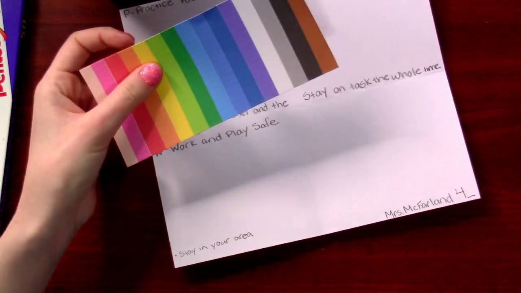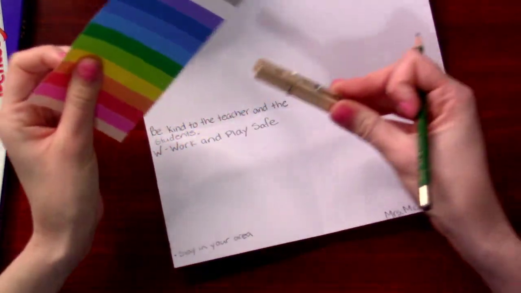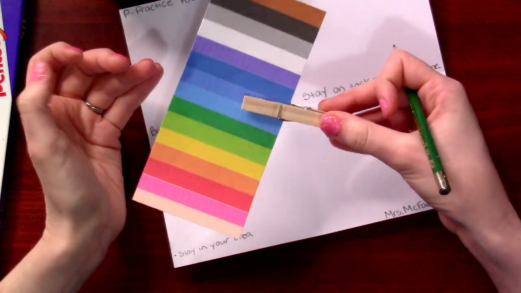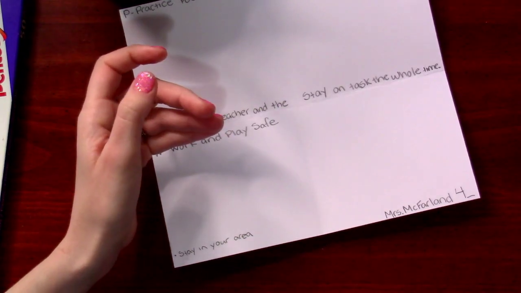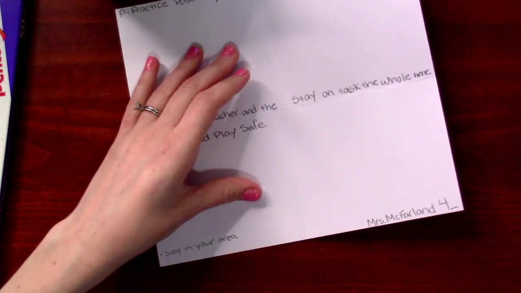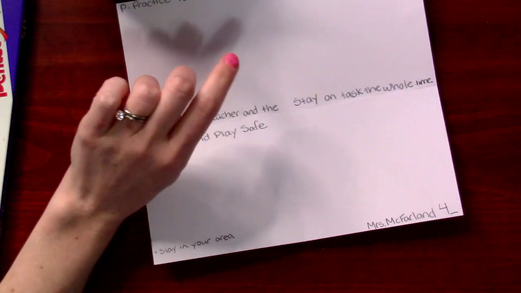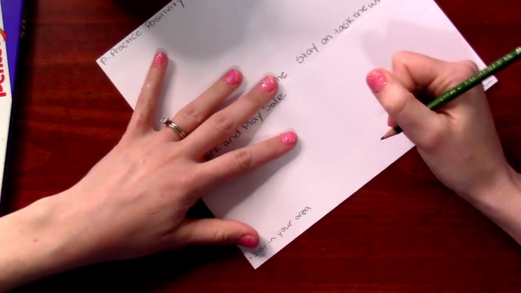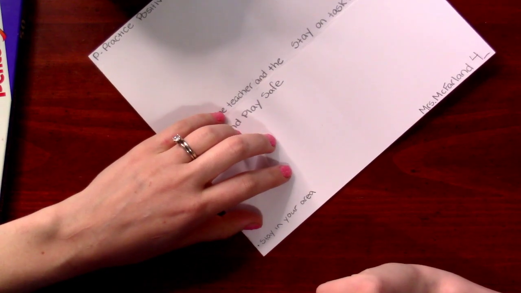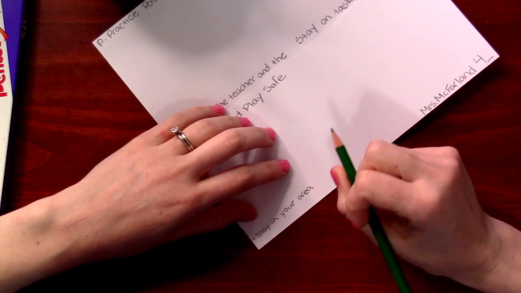If you need a refill of a color, you just put your clip on your rainbow card, put the rainbow card on top, and that tells me I can go get that supply for you. You're staying in your area. I will get the things for you, or assign a student to get things for you.